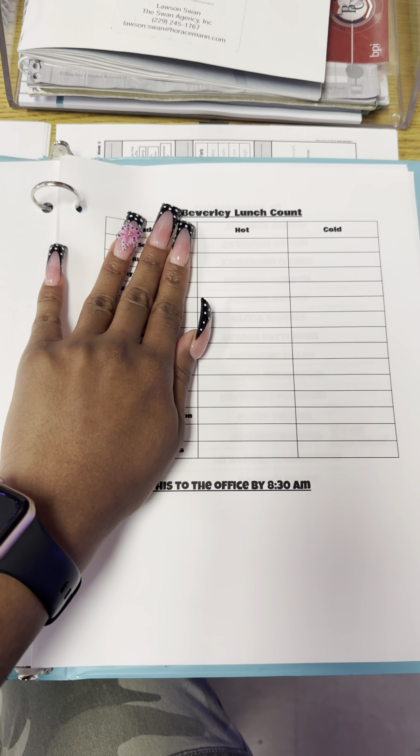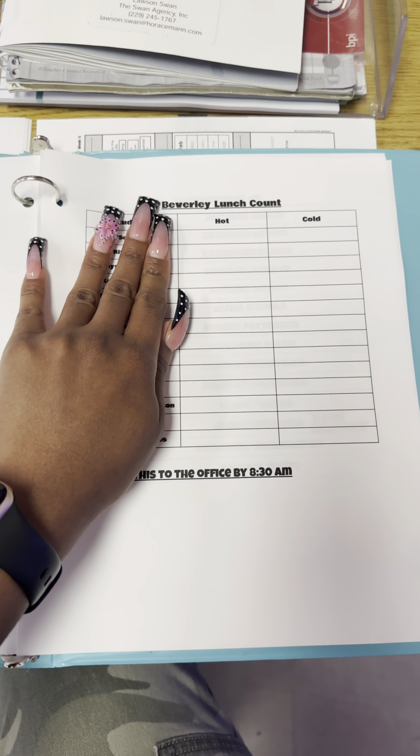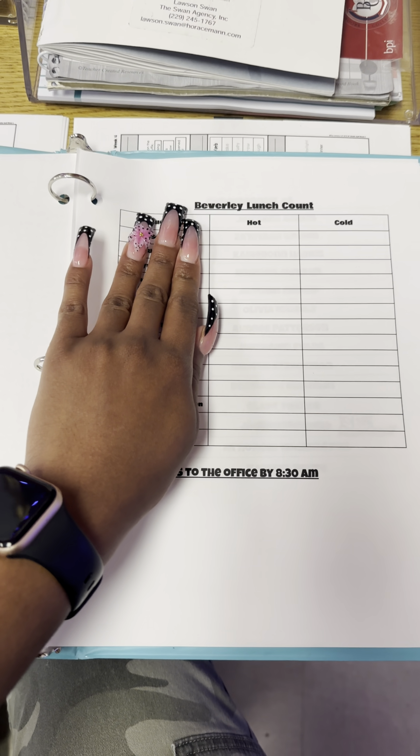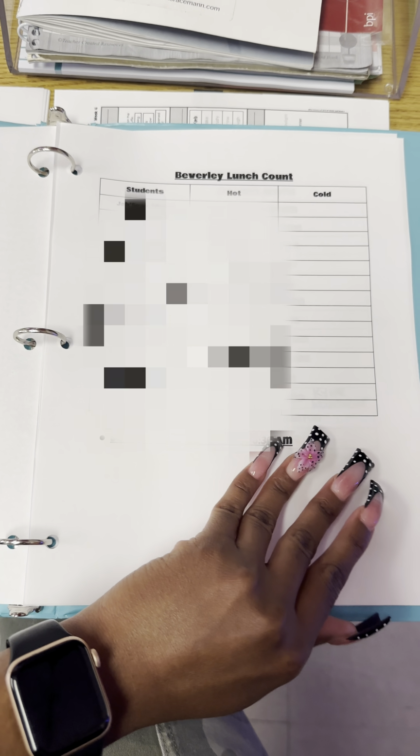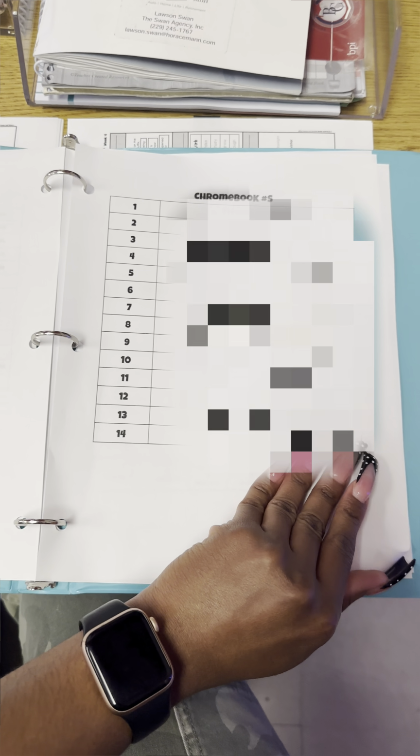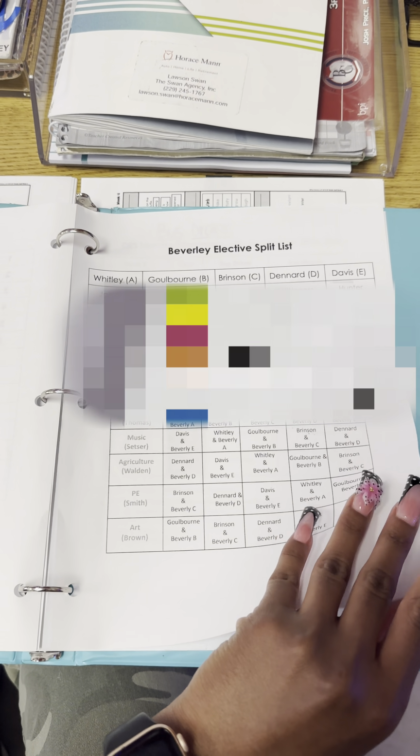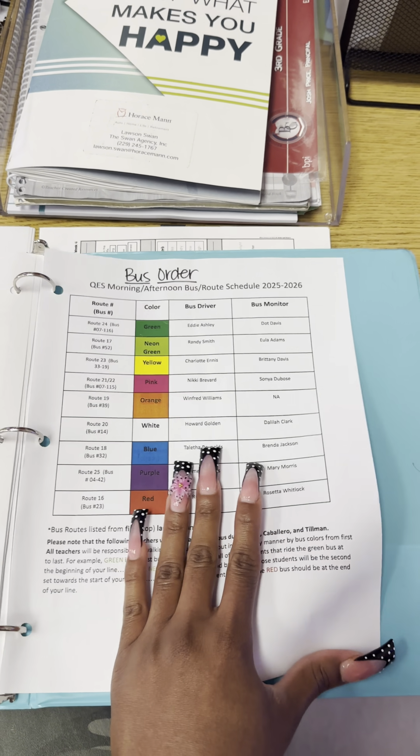I have a roster. I have the lunch count for if they got hot or cold, and they have to send this to the office since I won't be here. It's usually digital, but I won't be here. Then we have Chromebook numbers, so if anyone forgets their Chromebook, or the sub needs to know what number, this is what it is. Then my kids are split up for electives, so this is the split list for where they go. It's like the bus route.